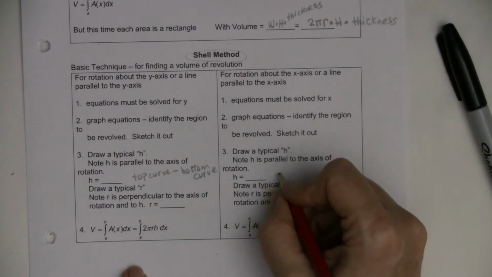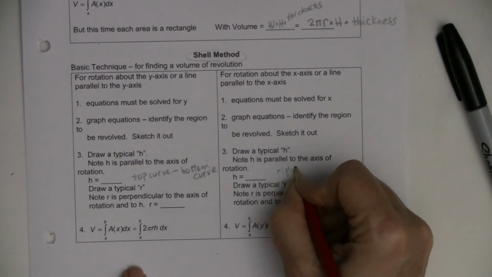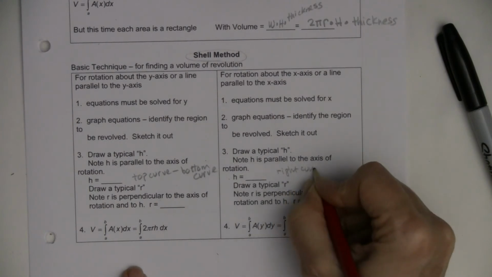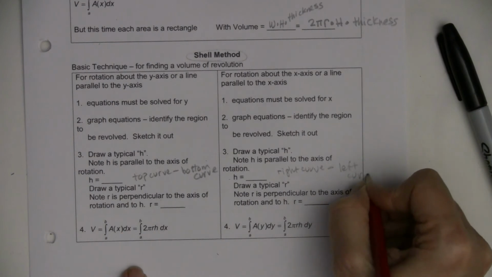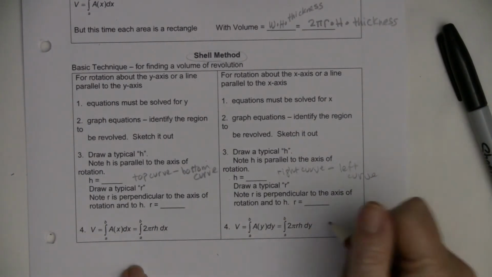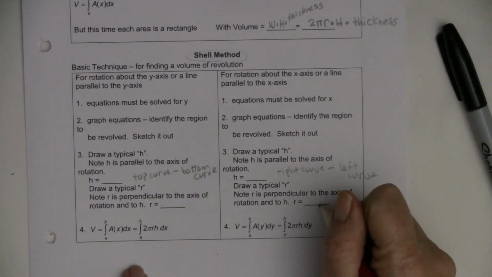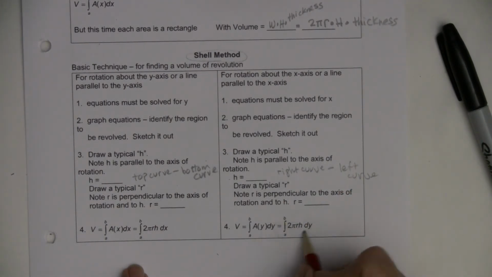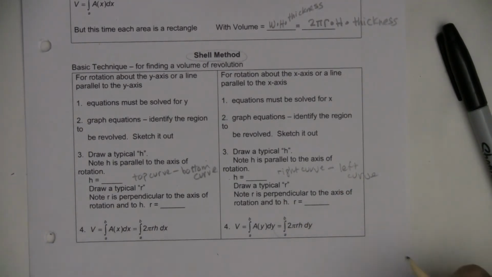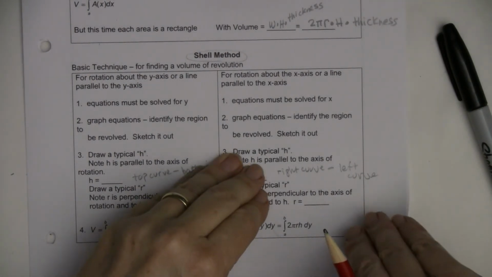And here our h is going to be typically right curve minus left curve, and we'll look at that. And then your r goes from the axis of rotation to h, and then this is what it's going to look like. We're going to be writing these out each time so that you can see how it would go.